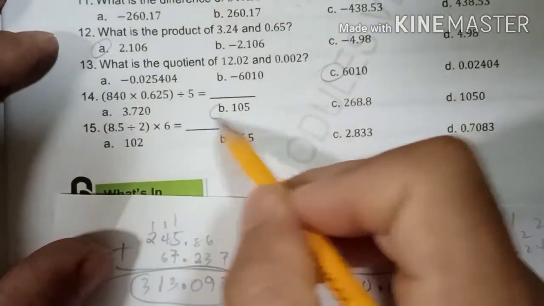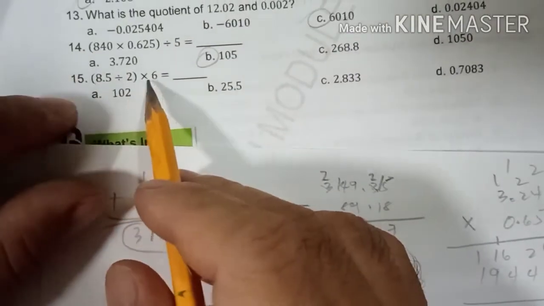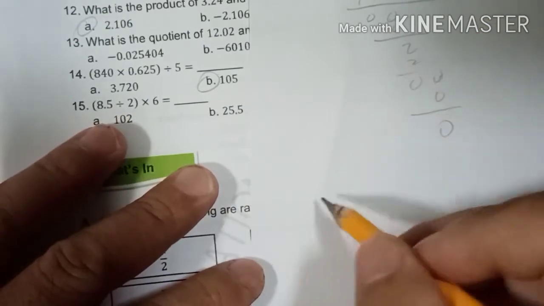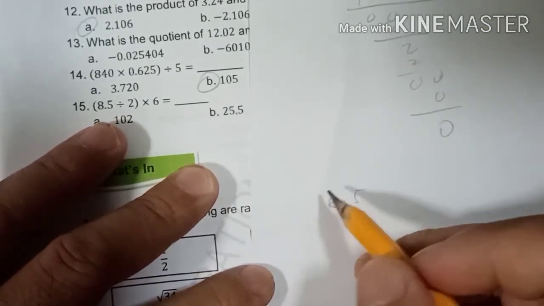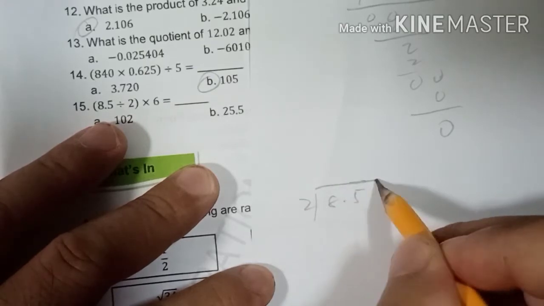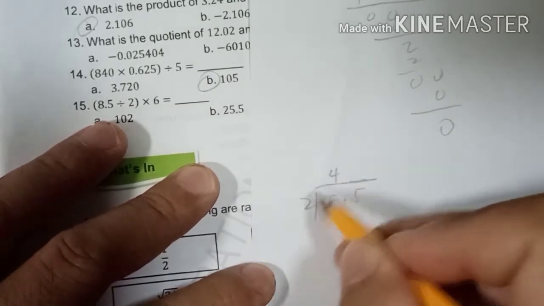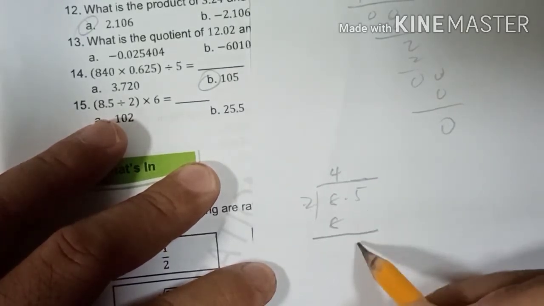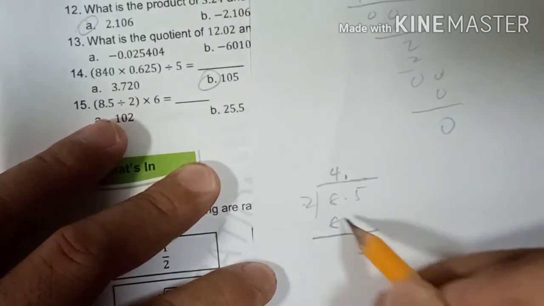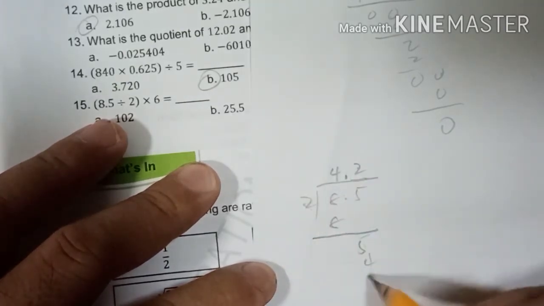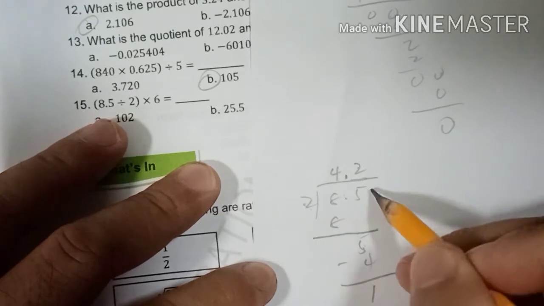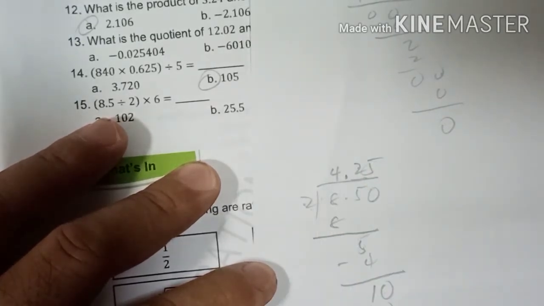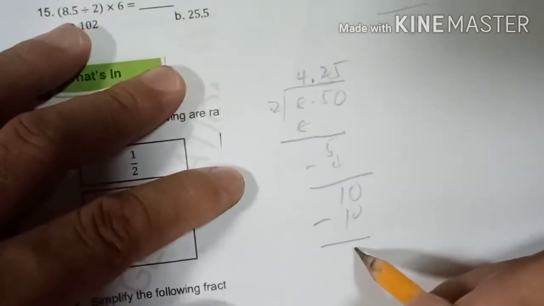Is there any 105? Yes, there is. So 8.5 divided by 2 times 6. 8.5 divided by 2. That's 4. 4 times 2, that's 8. Okay, bring down 5. Align the decimal. 5 divided by 2, that's 2. 2 times 2, that's 4. 5 minus 4, that's 1. Add 0. 10 divided by 2, that's 5. 5 times 2, that's 10. 10 minus 10 is 0.